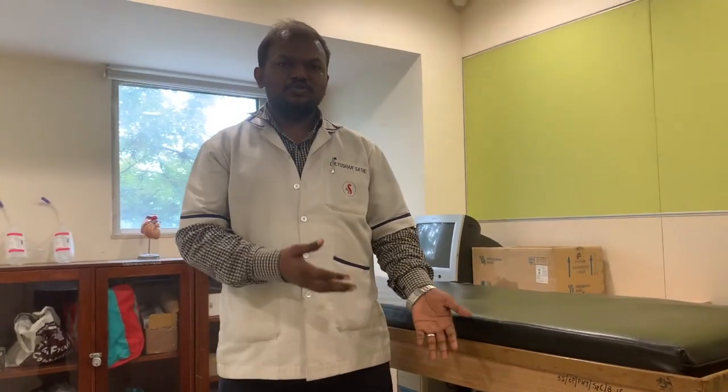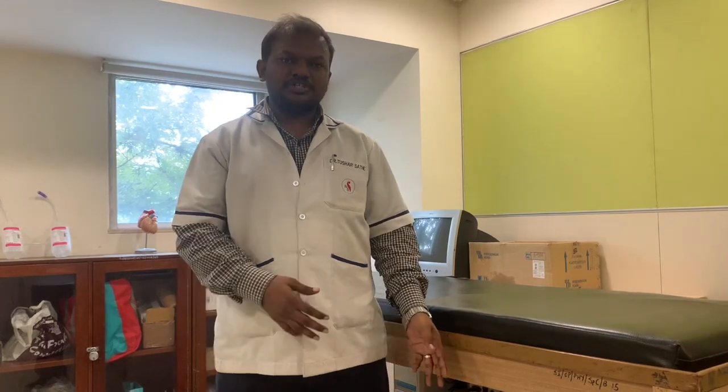So we have seen how to check the range of motion for ankle dorsiflexion and plantarflexion. The normal range for dorsiflexion is 10 to 15 degrees, and for plantarflexion it is 25 to 30 degrees. We have also seen the inversion and eversion range of motion at the subtalar joint. The normal range for inversion is 25 to 30 degrees, and for eversion it is 15 to 20 degrees.